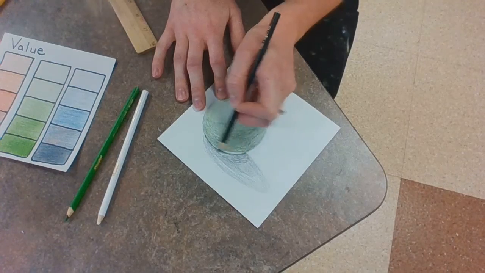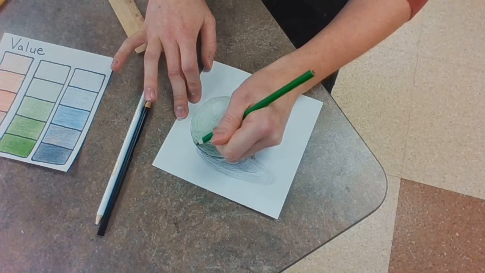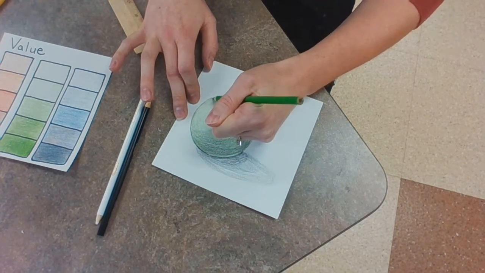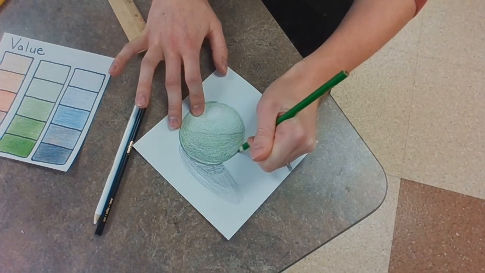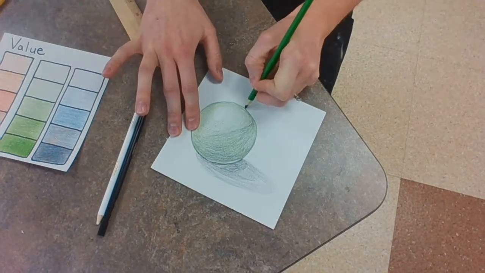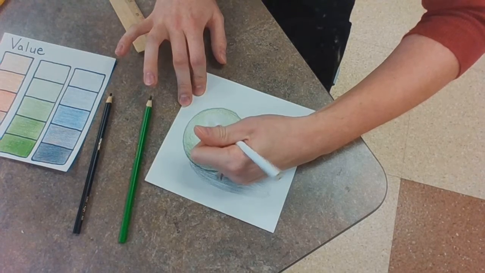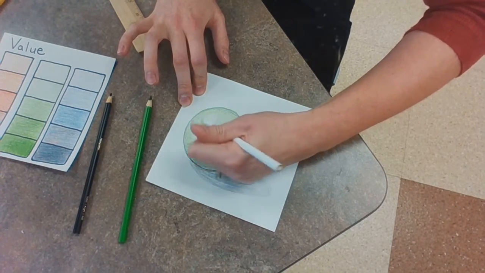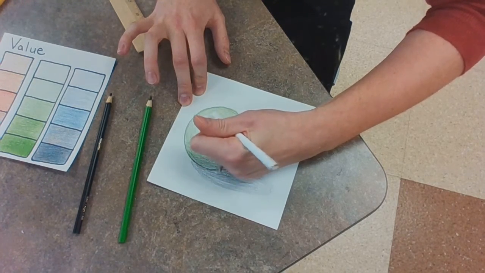There we go. To highlight some of the edges, I'm just going to take my green pencil and go around here towards the edge to give it a nice border. And then the last thing I would need to do is go in with my white here, and it's going to even out my green, even out my highlight a little bit, and kind of mesh my green in.